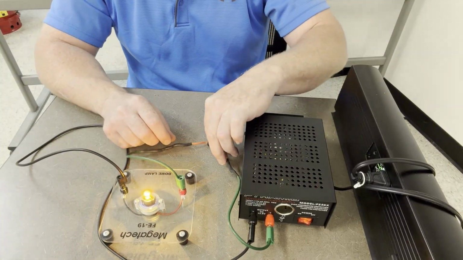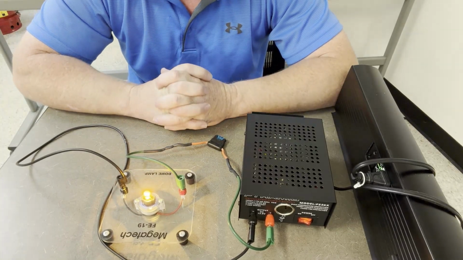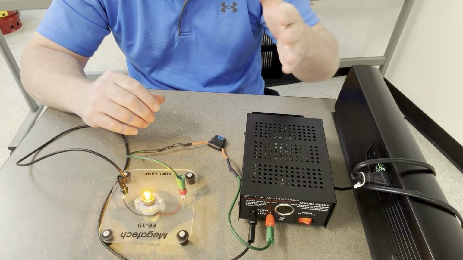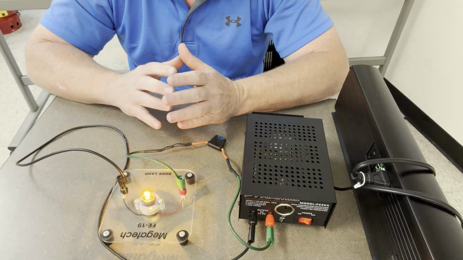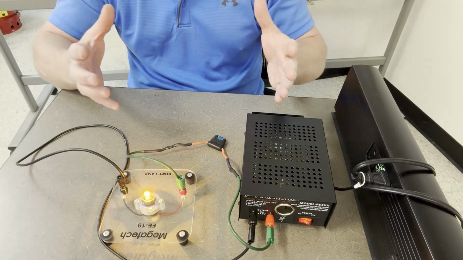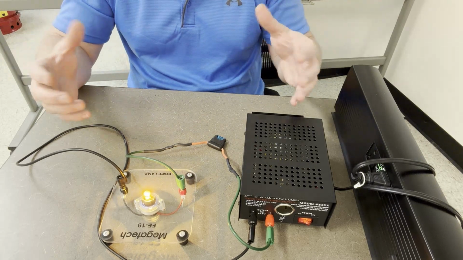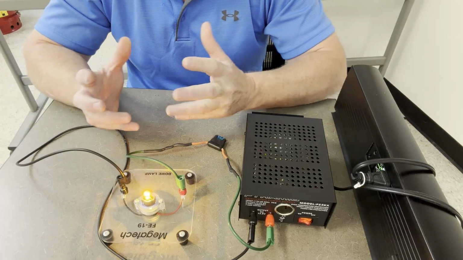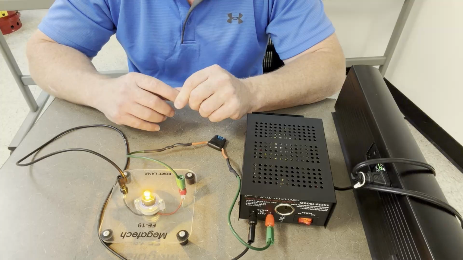Now on automobiles, we don't always use a wire to take that return path back to ground. We use the chassis of the vehicle. So we hook the negative side of the battery to the chassis or the frame or the body of the vehicle. And because the body of the vehicle, the frame, the chassis, and the engine block are all big pieces of metal, and any metal is going to conduct electricity, we can use the big pieces of metal in our car as a ground path.